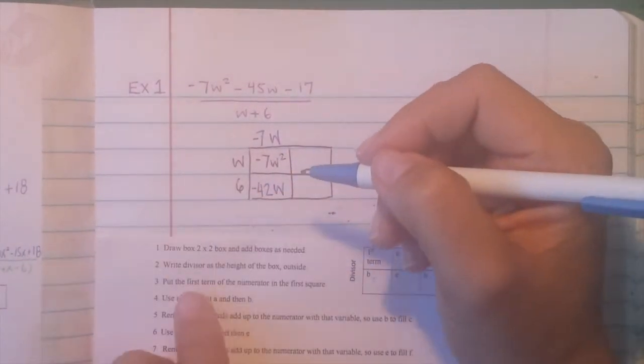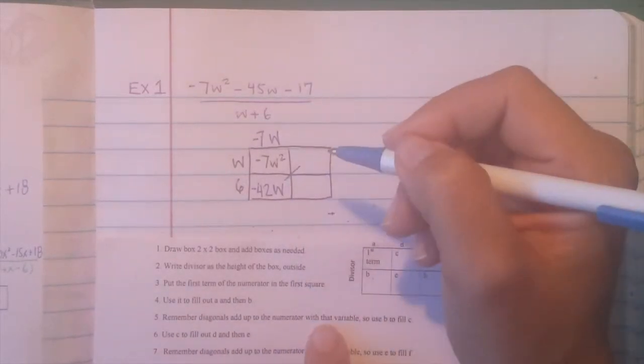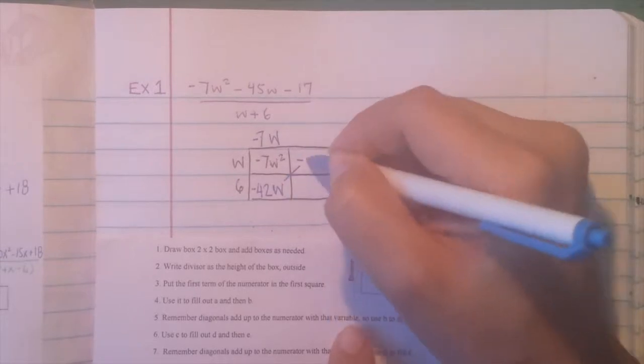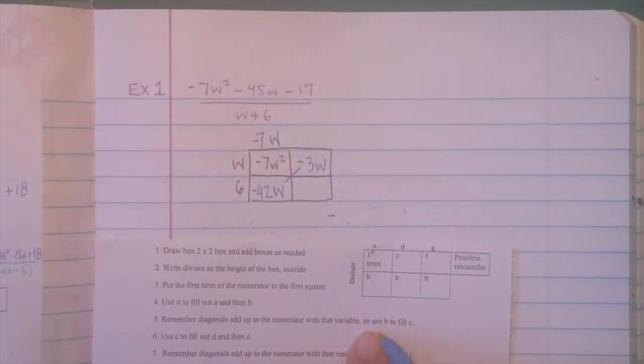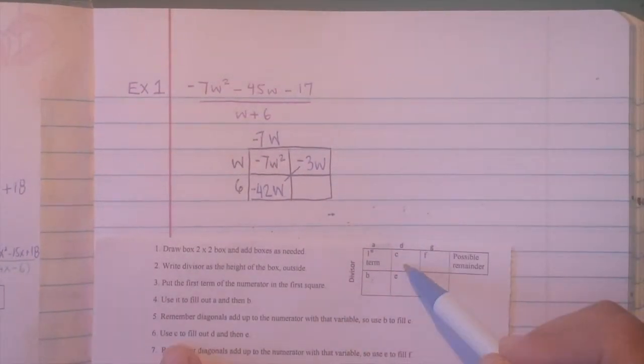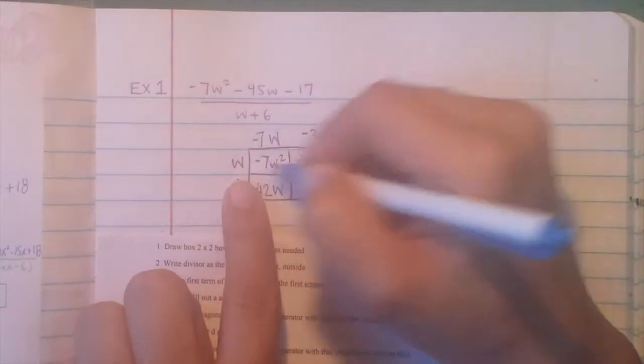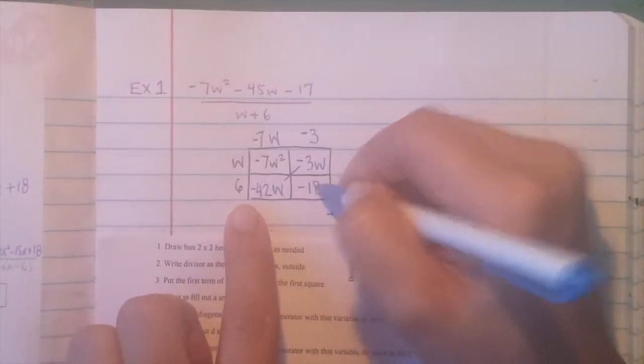Alright, then it says remember the diagonals add up to the numerator, so use B to fill C. So it needs to add to negative 45. The only way it's going to add to negative 45 is negative 3. Then it says use C to fill out D, then E. So the top, again, you should be really good at this, and then the bottom.